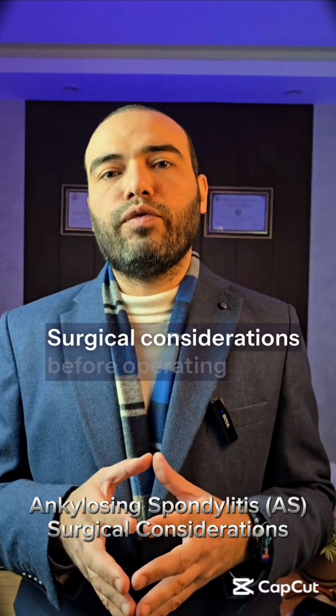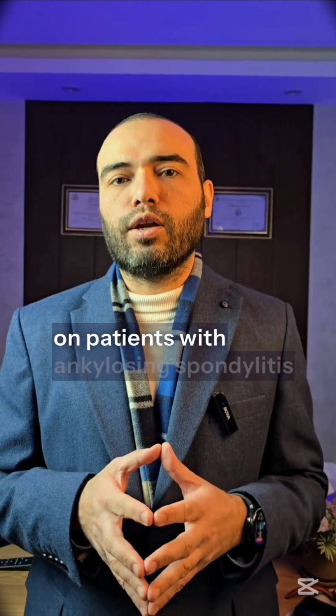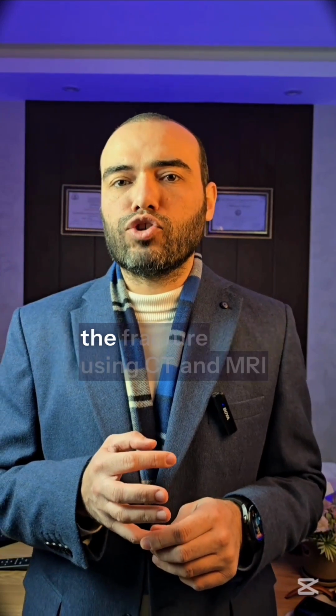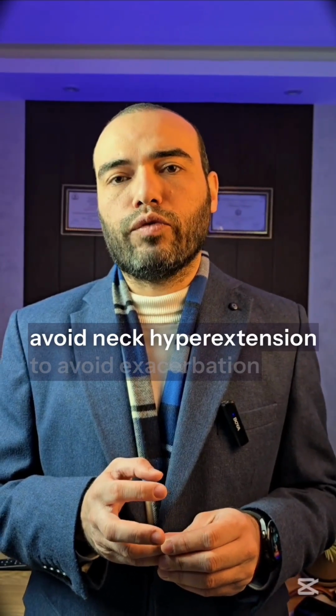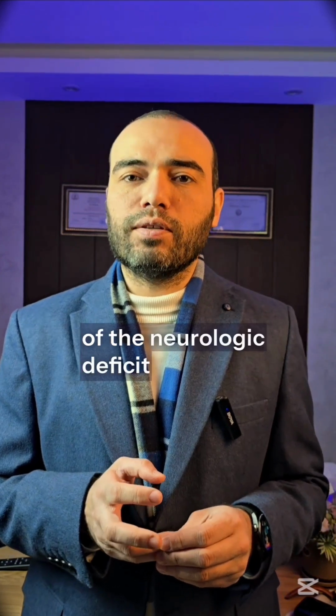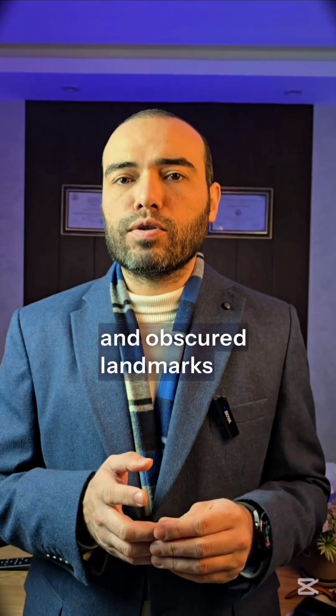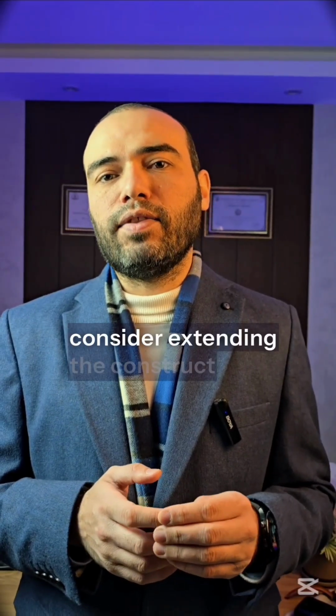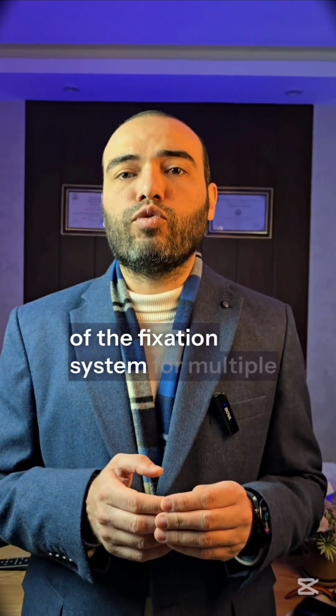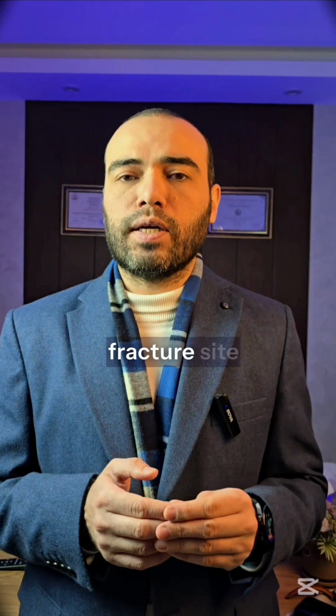Surgical considerations before operating on patients with ankylosing spondylitis include extensive preoperative evaluation of the fracture using CT and MRI, avoid neck hyperextension to avoid exacerbation of the neurologic deficit, be prepared for difficult bony anatomy and obscured landmarks, and consider extending the construct or the fixation system for multiple levels above and below the fracture site.